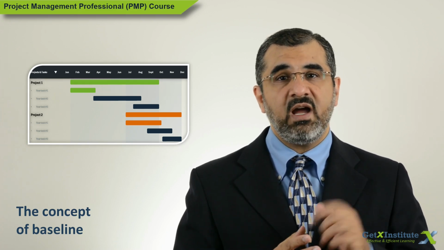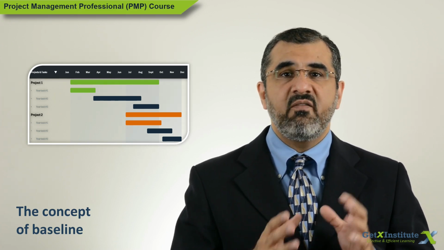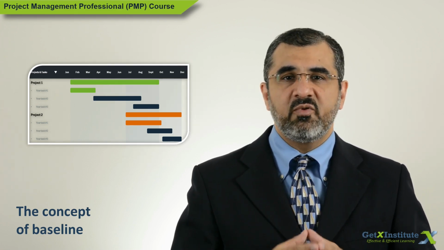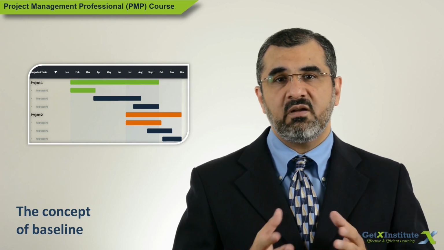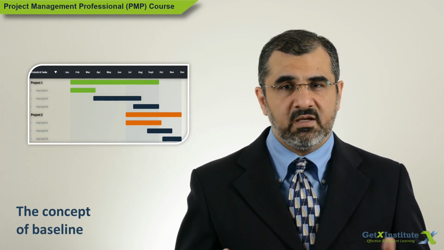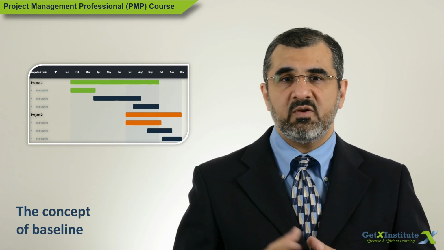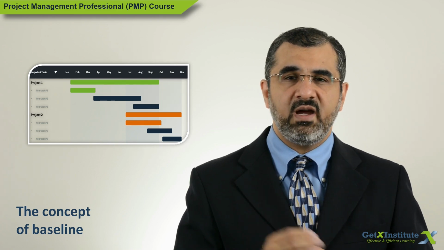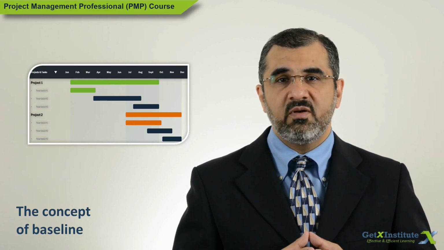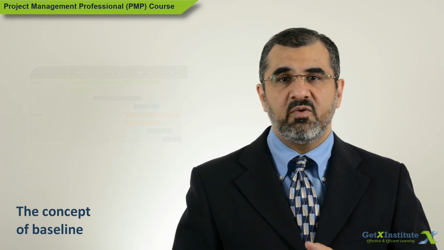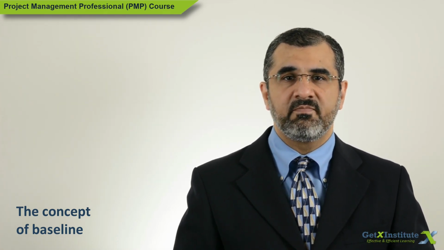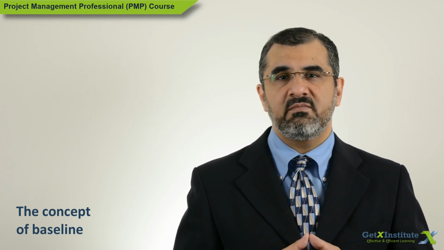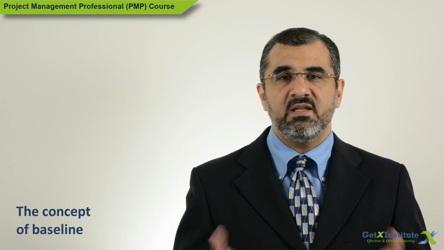The speed limit of the highway, the baseline, is government approved and will only be changed if the change is also approved by an appropriate governmental authority. Similarly, the project baselines are sponsor or customer or management approved and will only be modified if a change is approved by the Project Change Control Board or the sponsor. A project cannot be tracked without a baseline because there is nothing to compare against the actual progress.